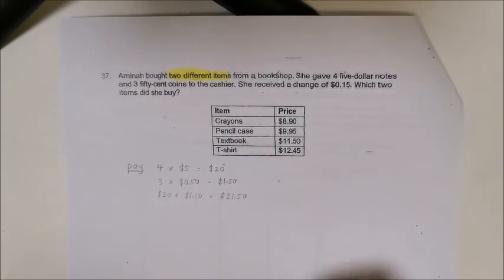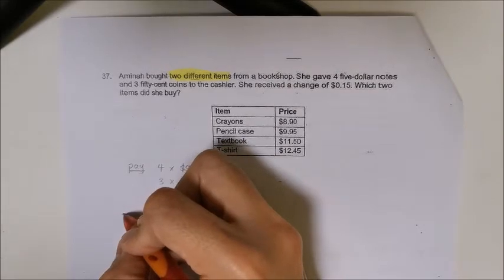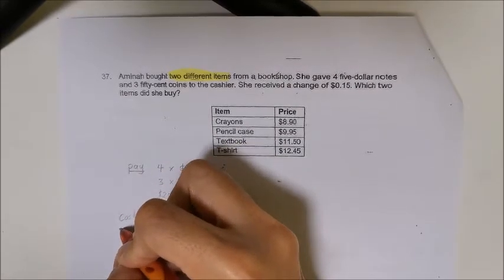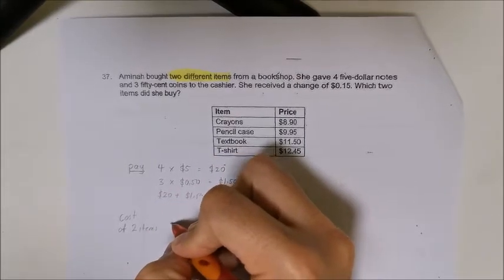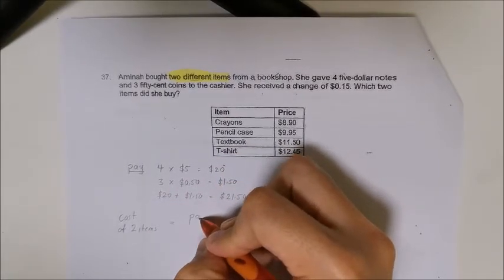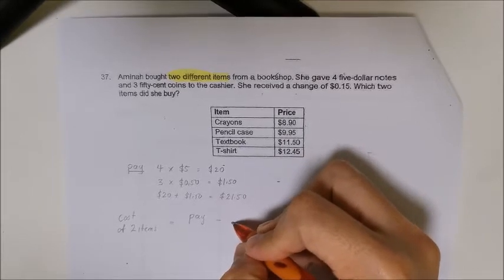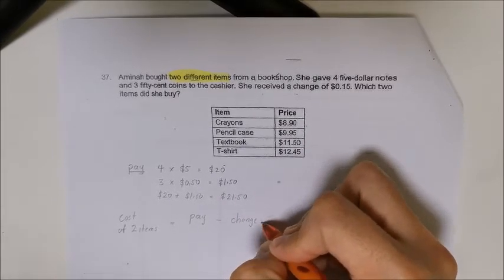So what is the actual cost of the two items? The cost of the two items is basically how much she paid the cashier minus the change.